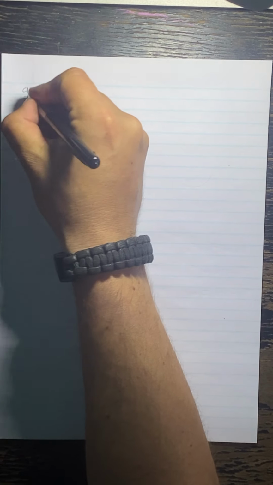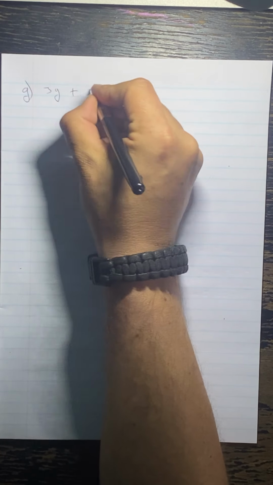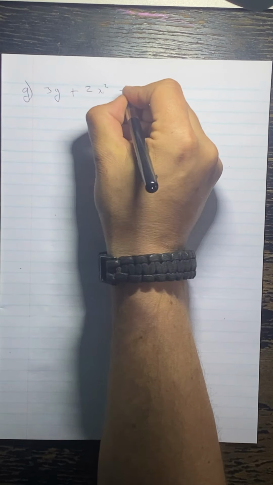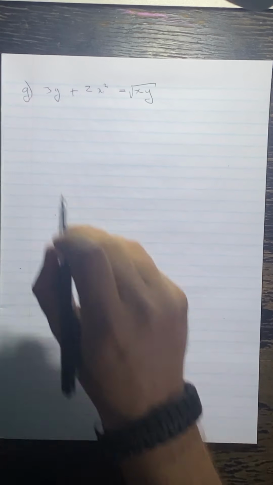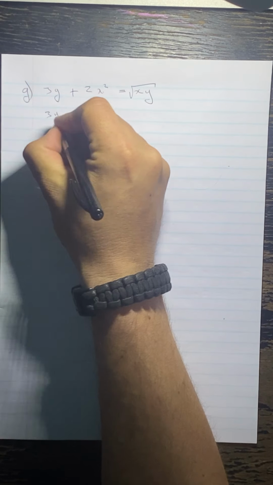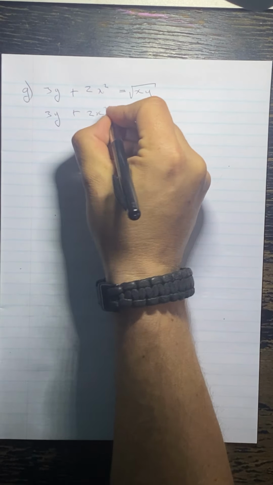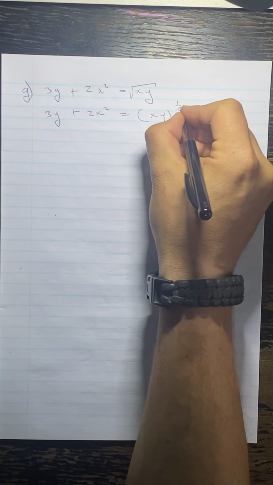Example G. We've got 3y plus 2x squared equals the square root of xy. Okay, so I don't like working with surds, so I'm just going to convert that. So we get 3y plus 2x squared is equal to xy to the power of a half.